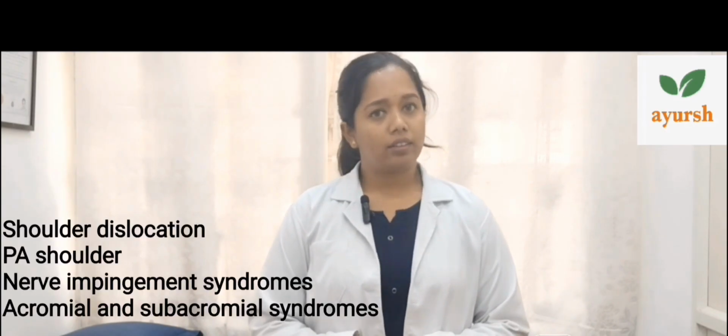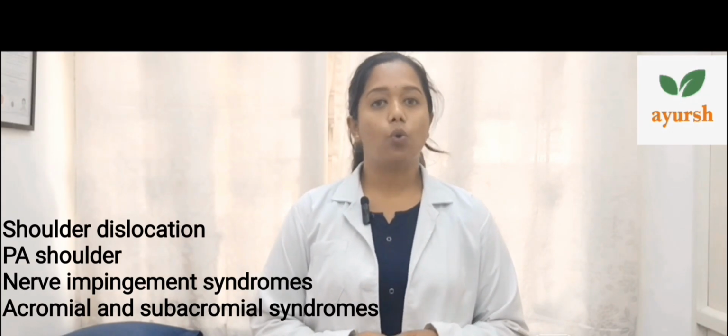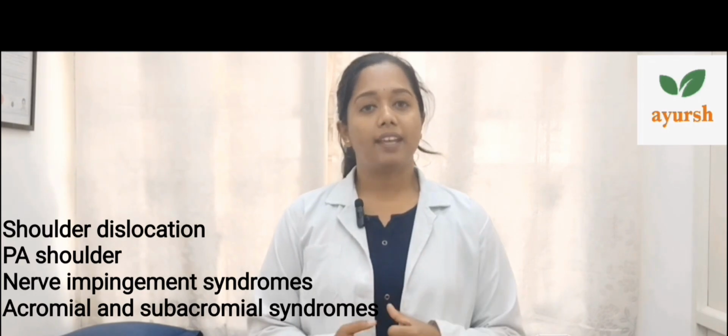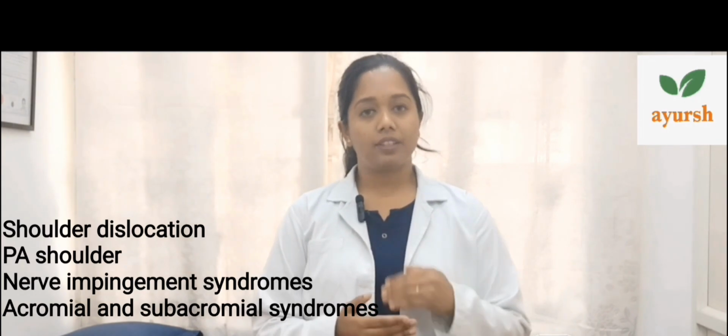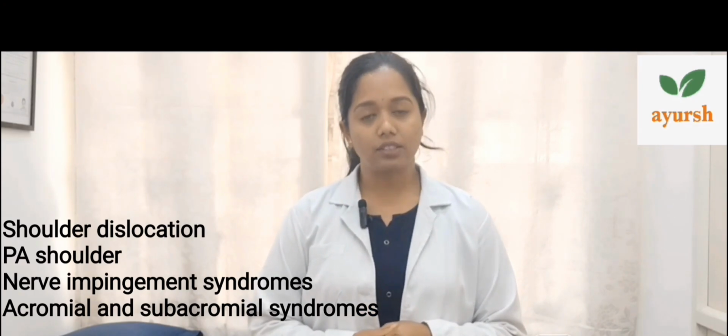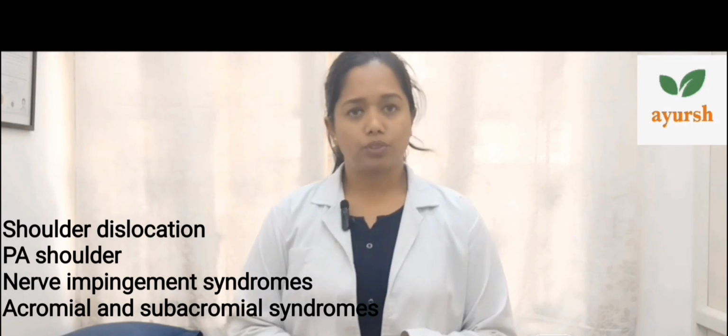The very common shoulder complications are shoulder dislocation and frozen shoulder, which is commonly seen in mid-age and old age people, or nerve impingement syndrome, in which your brachial plexus gets entrapped within the bones, leading to nerve complications, or the acromial or subacromial syndromes. So, exercise therapy for shoulder pain.